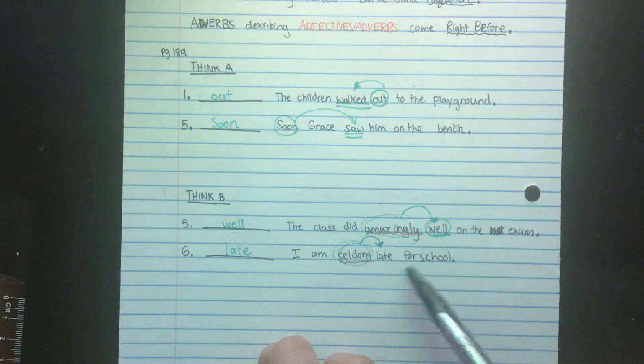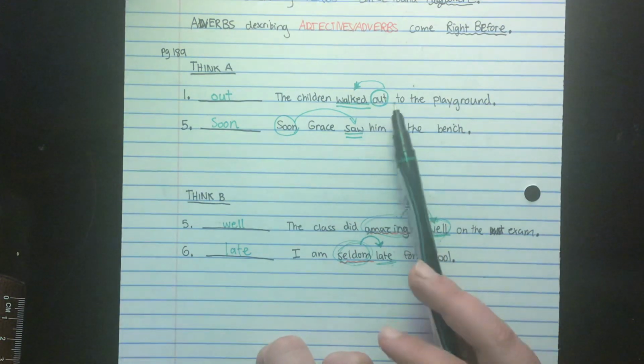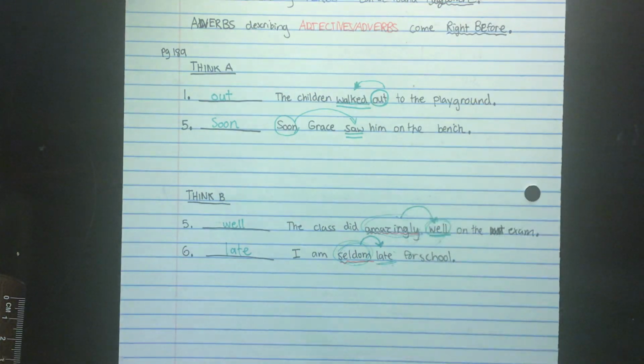So it's a lot easier to find adverbs that describe other adjectives or other adverbs than it is to find adverbs that describe actual verbs. So hopefully you keep that in mind. Those are what those two questions are asking you to do.